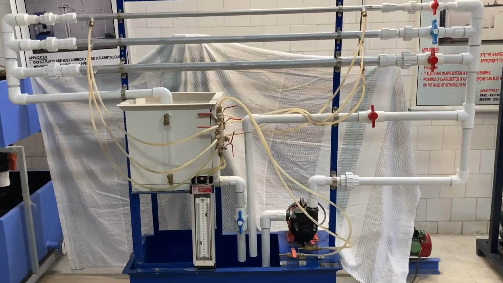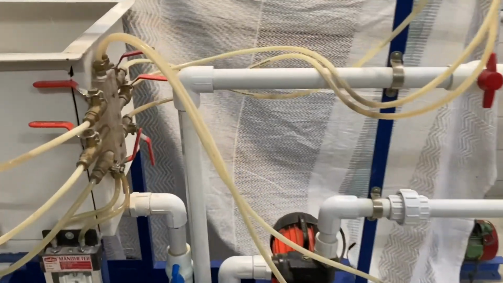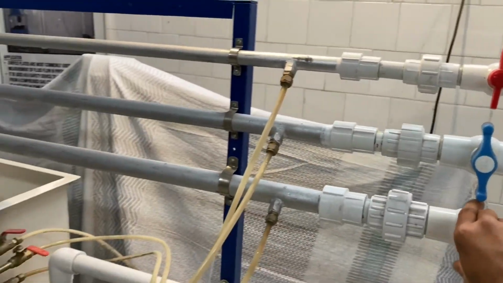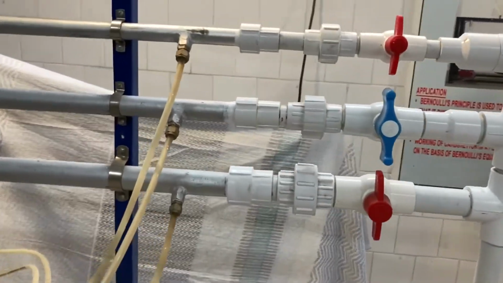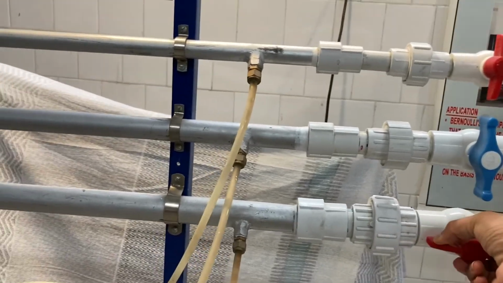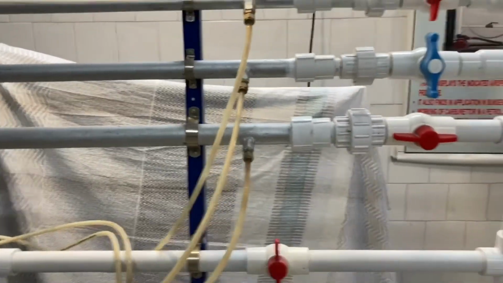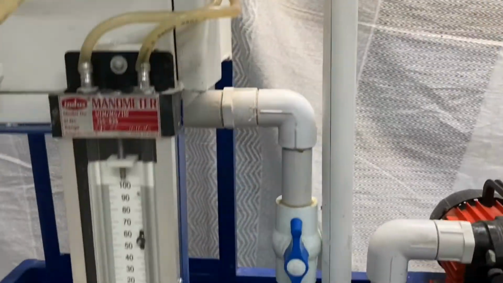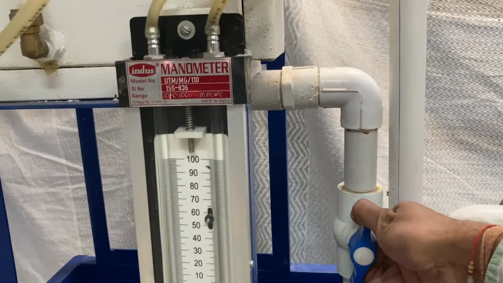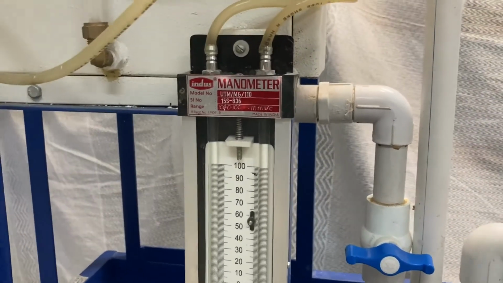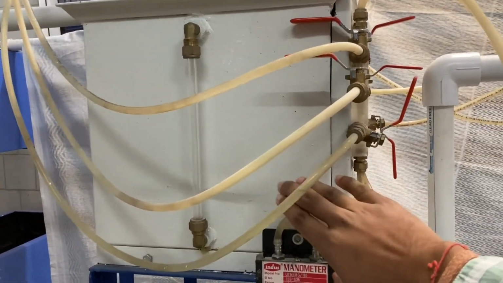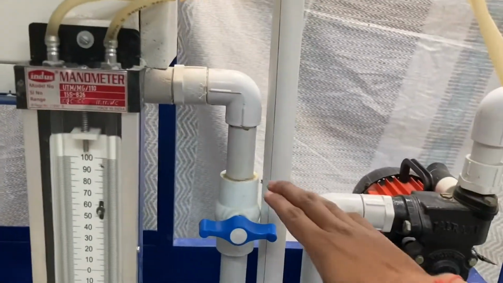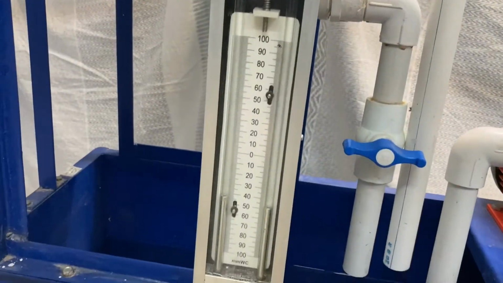Let us start the experiment. So first we will switch on the pump, then we will open the valve for which we need to measure the friction factor and head loss due to friction. So first we will go for the pipe of largest diameter, and then we will make sure that initially this valve is closed, so that all the water will be stored in this measuring tank, and we will calculate the volumetric flow rate, and then we will open this valve and see the manometer readings.